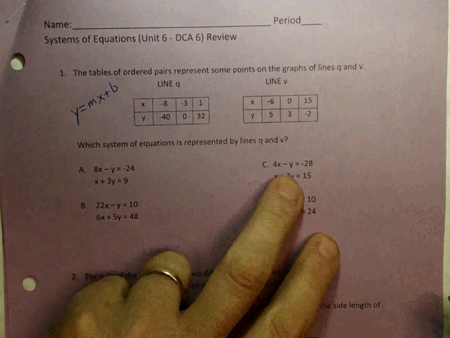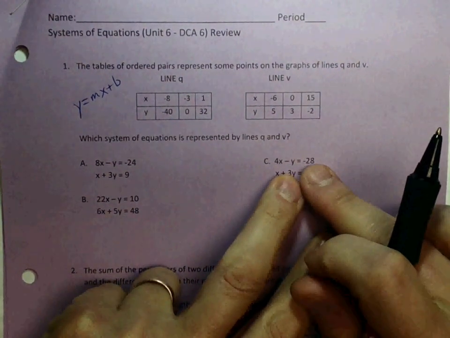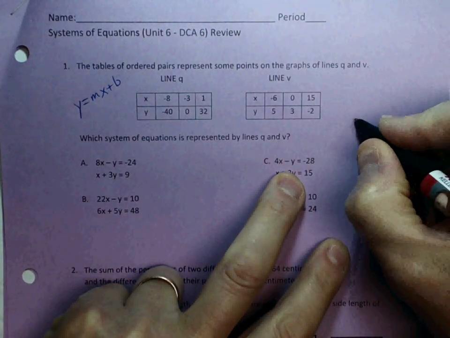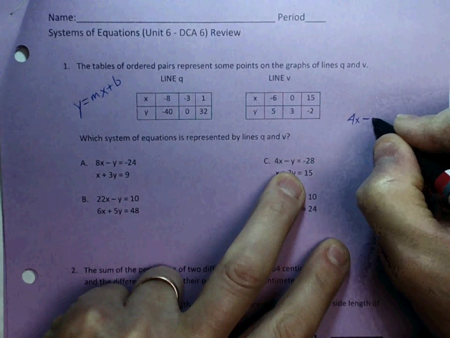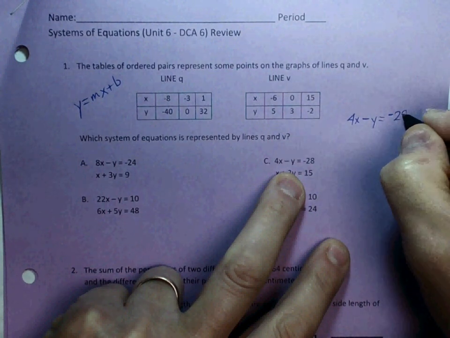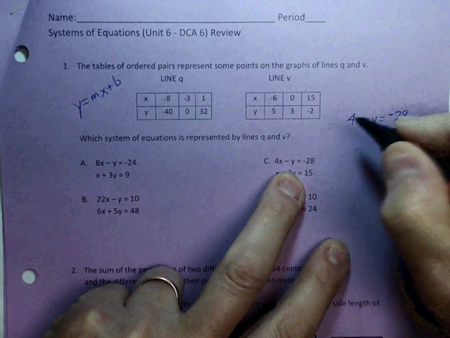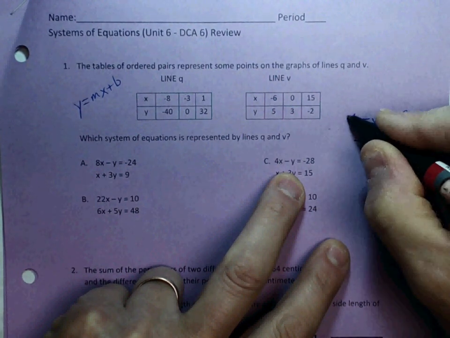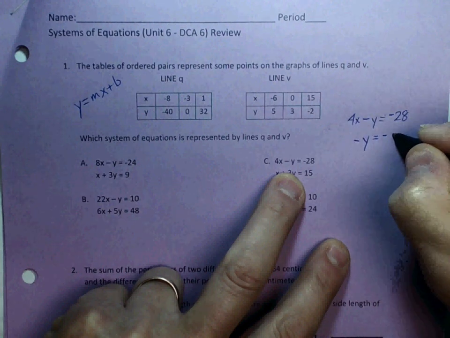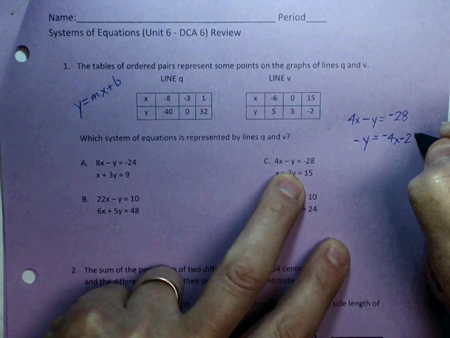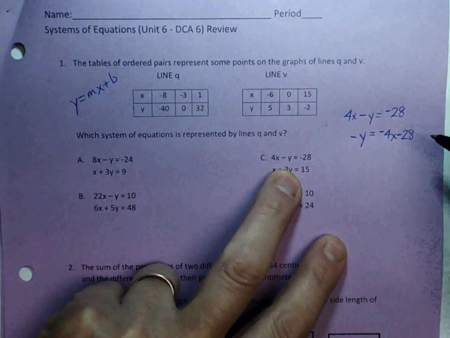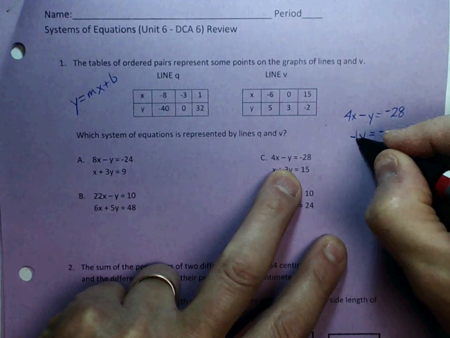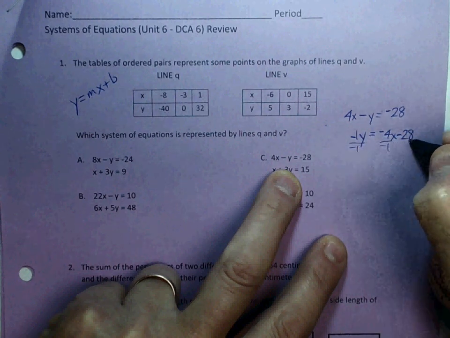So here's what I would do. I'll do C for you. I would take these guys right here and I would just solve it for y. Okay, so if I have 4x minus y equals negative 28, I would move the x, so that positive 4x on the left will become a negative 4x on the right. I would remember that I still have this negative sign in front of y, so I'm going to divide everything by a negative 1.